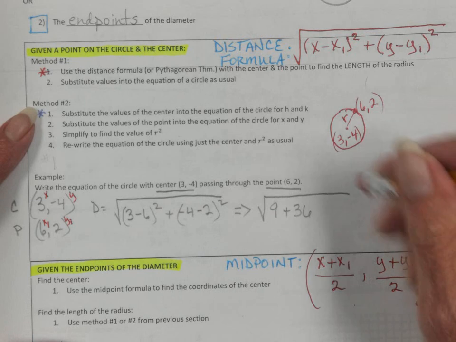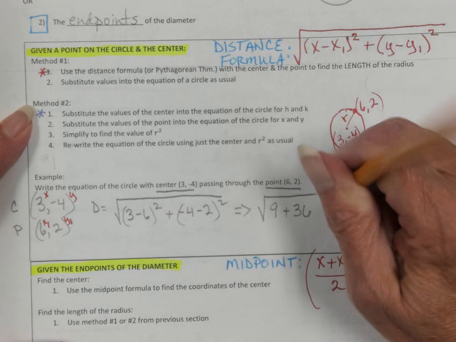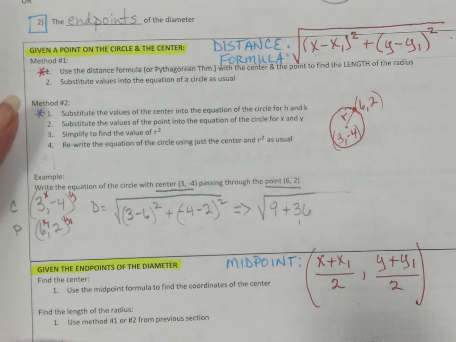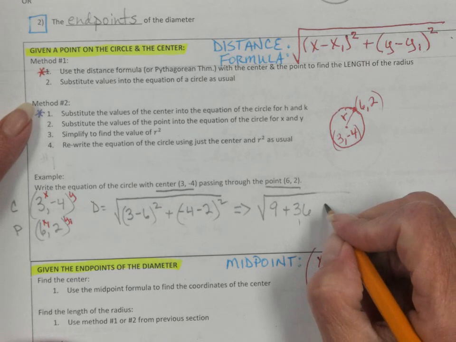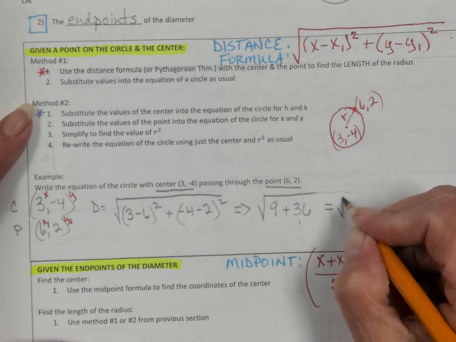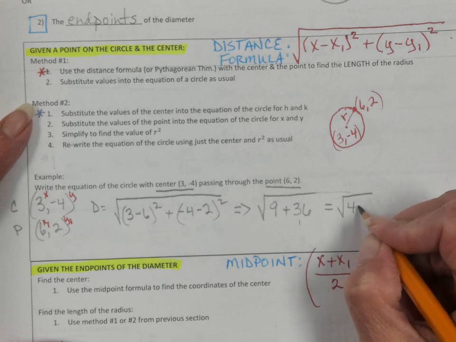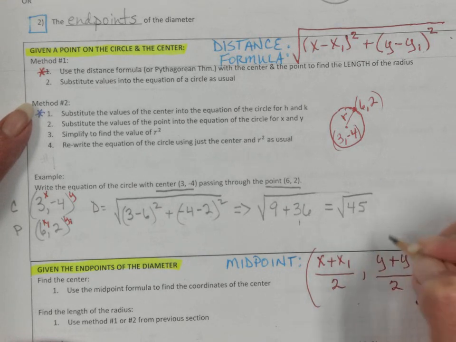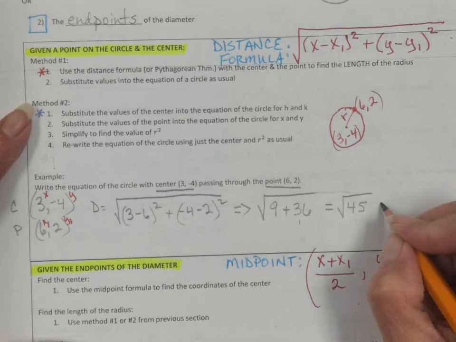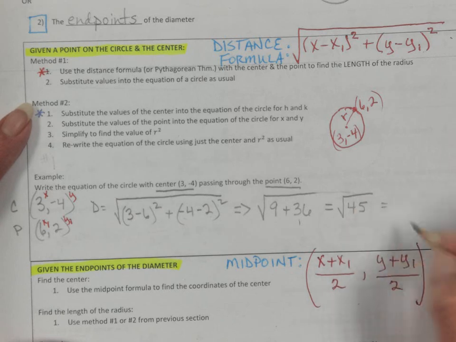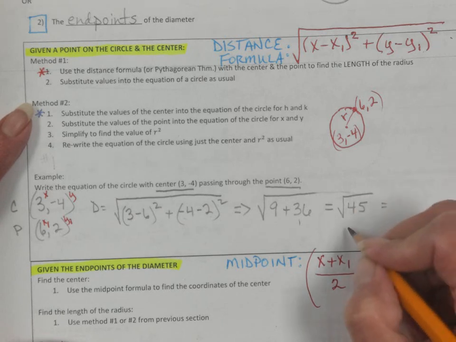So I'm going to move that over into the next part of my equation. Do that calculation. It is still underneath the radical, it is still the square root, and that is 45. Final step, reduce the radical.